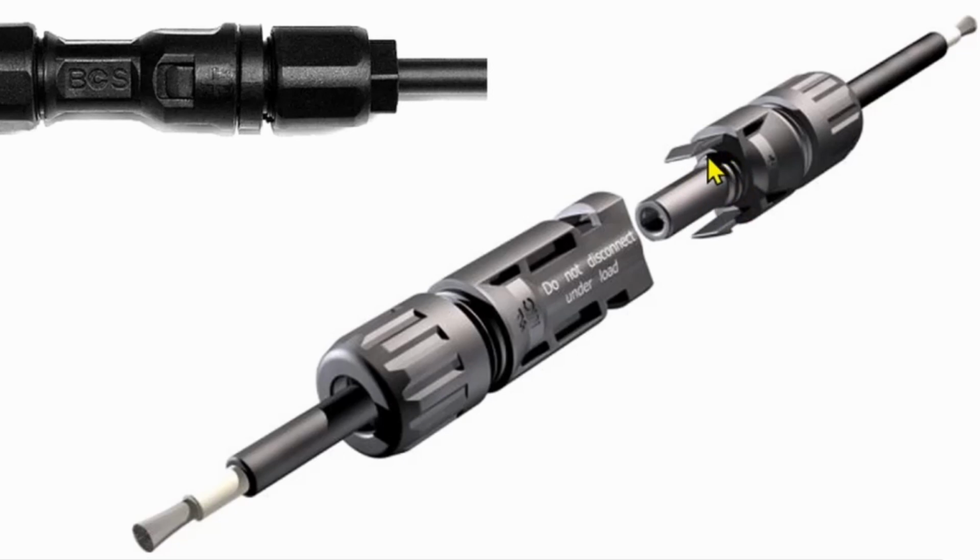And also you have a snap-in configuration. That means it's quite fast to install, but very hard to uninstall, because you have to press both noses here at the same time. This is usually only possible with a tool, but usually if you install a module, it stays there for 25 years and you don't have to consider uninstallation.